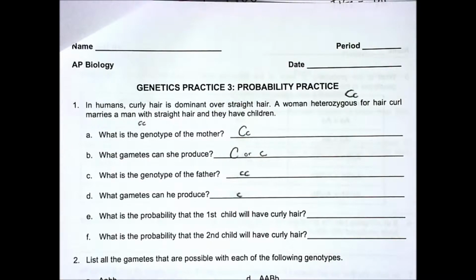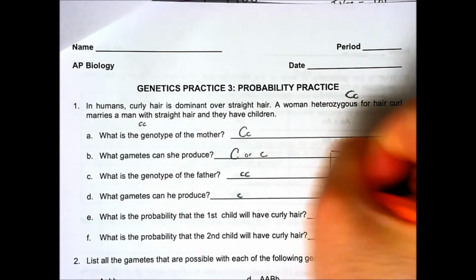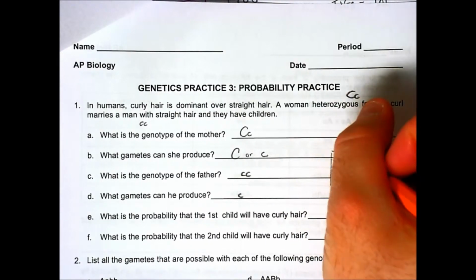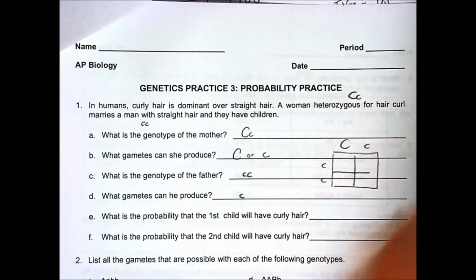Now, I would want you to start working on getting Punnett squares done up here. To show you how I would want your mind to be thinking about that, you would be drawing out a Punnett square that looks something like that. Now, without putting all of our information inside the boxes, what is the chance that the first child will have curly hair? 1/2.